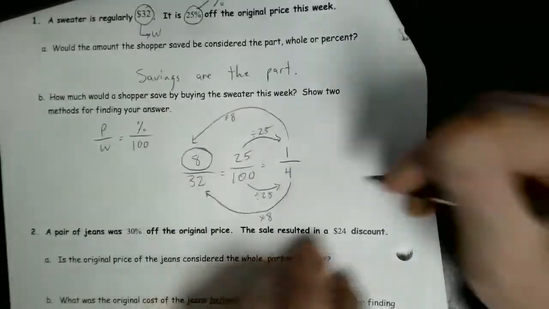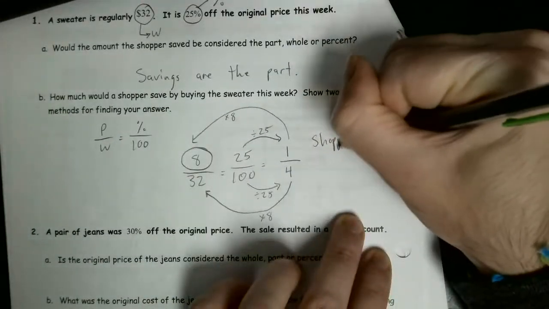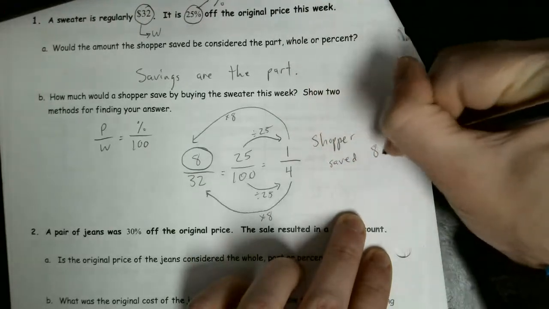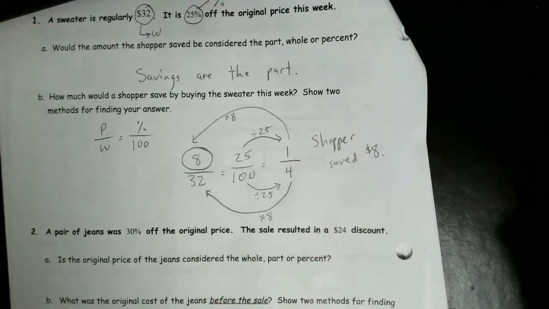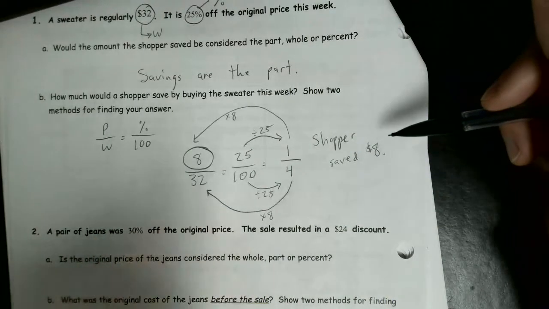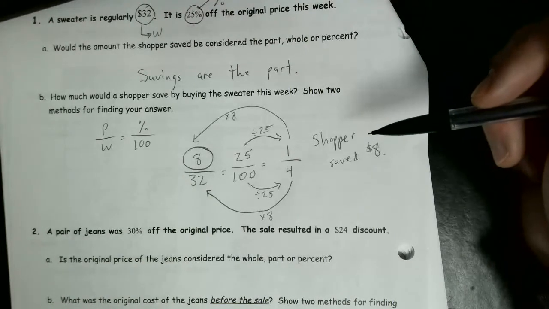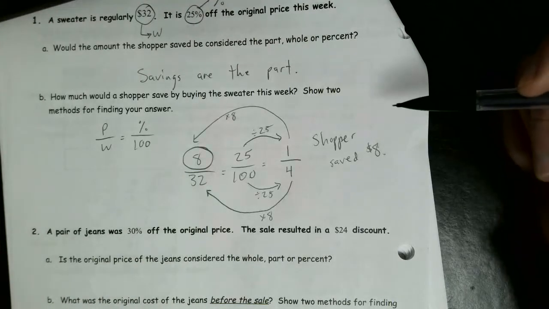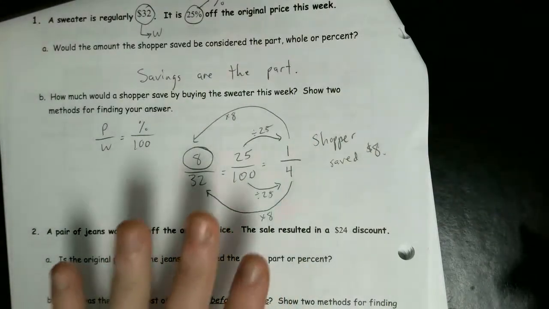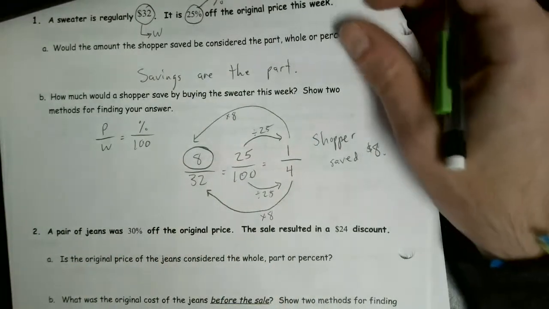Going to jot that down. Shopper, I don't know their name, but the shopper saved $8. So then the question is, what did they spend? They saved $8 off a $32 sweater. If you do 32 minus 8, it will tell you what they actually spent, which would be $24. That's not the question, but I just wanted to think about that for a moment.